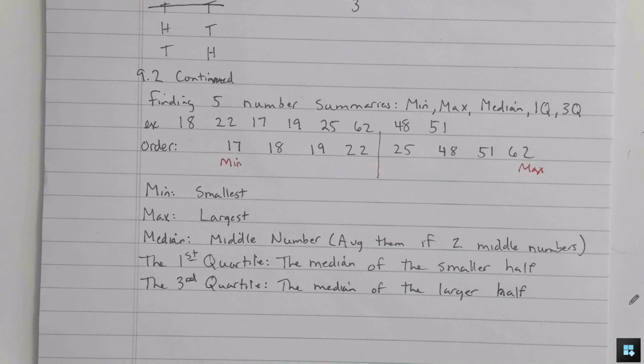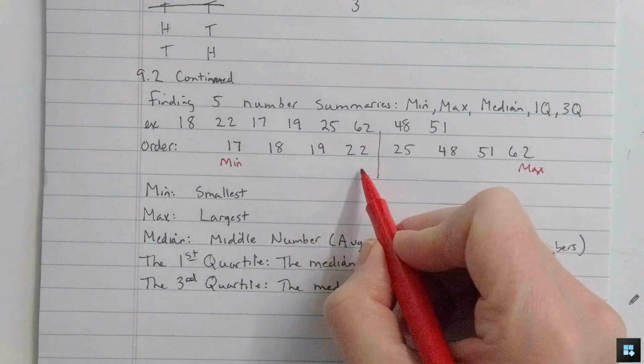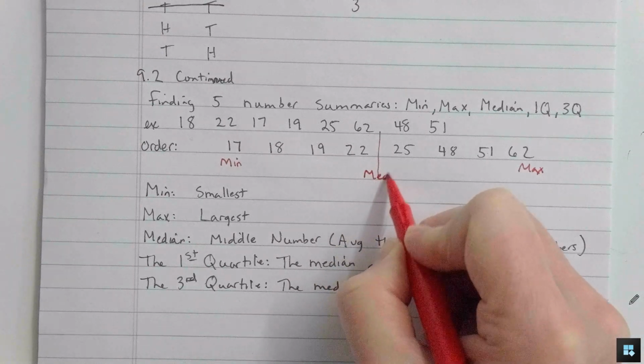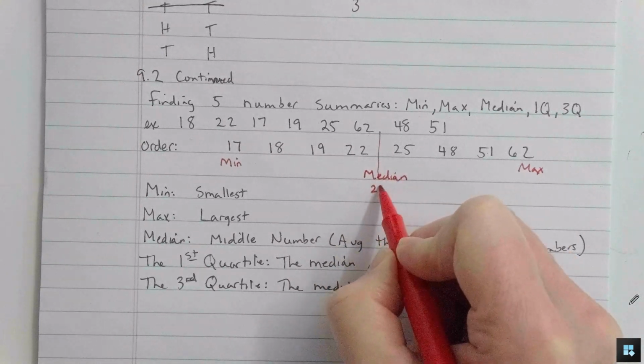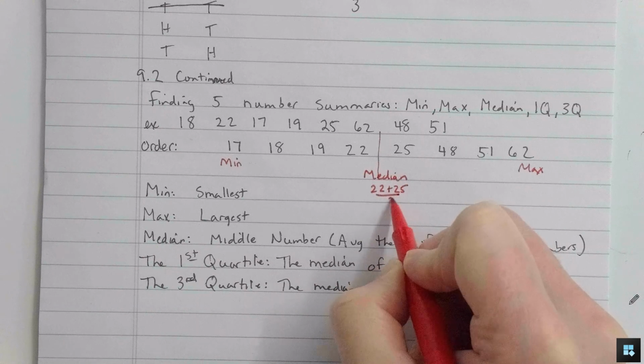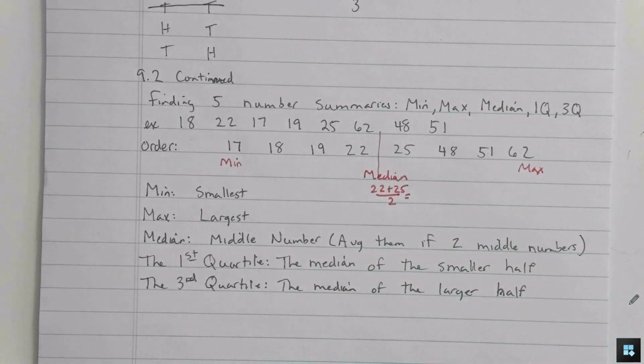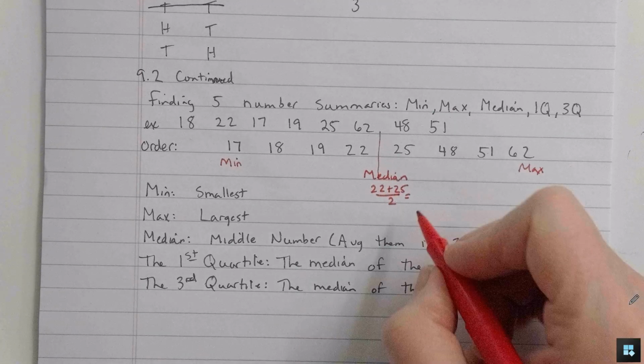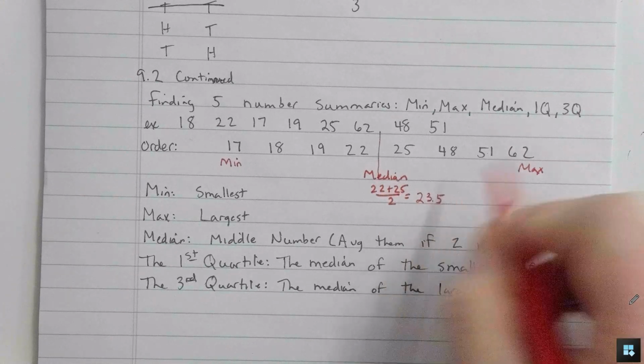So we have 4 numbers that are smaller to the left of the vertical line and 4 numbers that are larger to the right of the vertical line, like we did with the data for our homes and grades. To find the median here, we're going to have to average 22 plus 25 divided by 2. That's 47 divided by 2. I think it's 23.5, but I'll just double check.